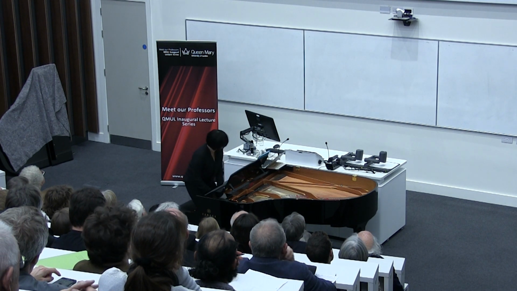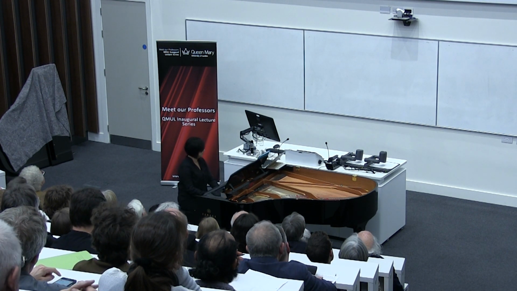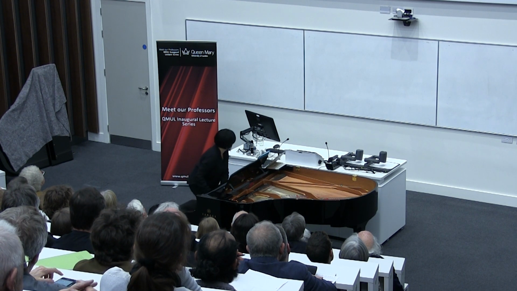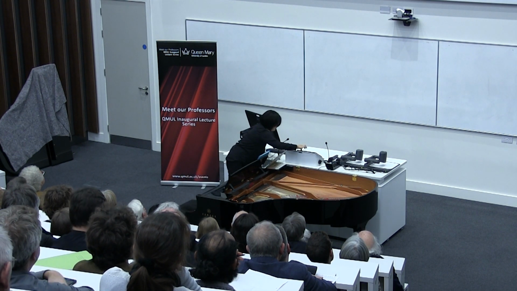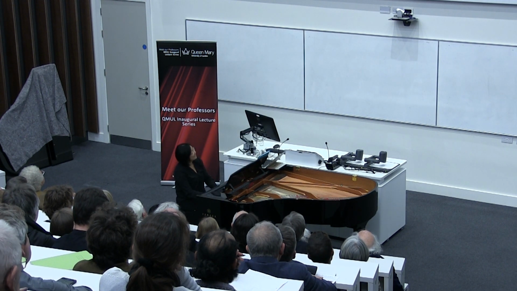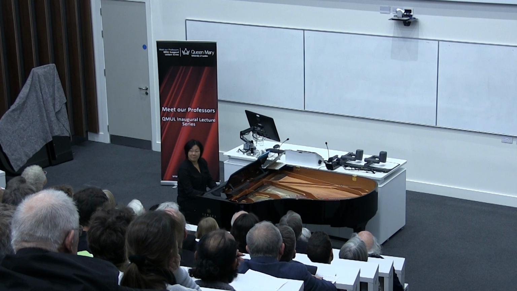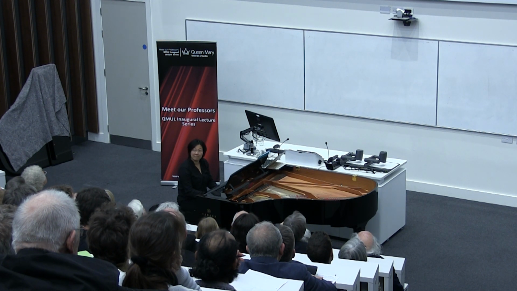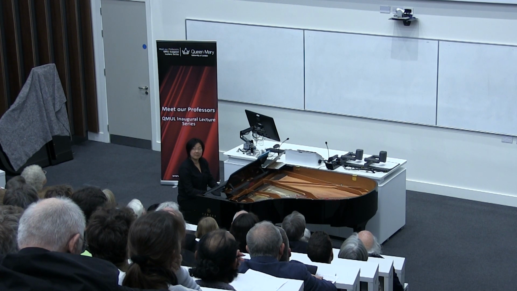Okay, so here's the chord of C in the key of C. D minor in key of C, G major in the key of C, C major in the key of C.